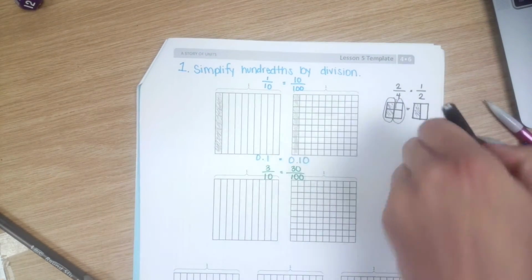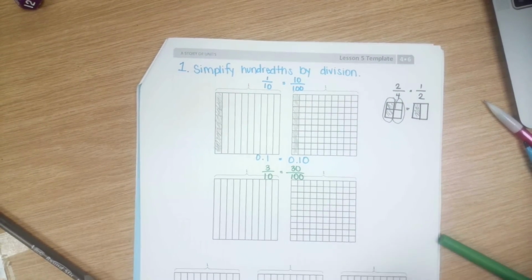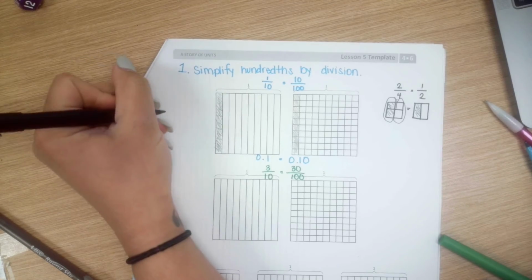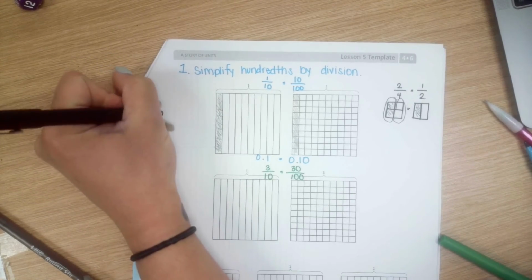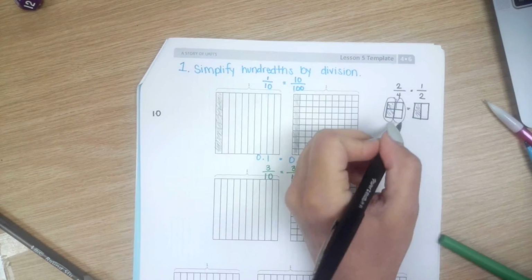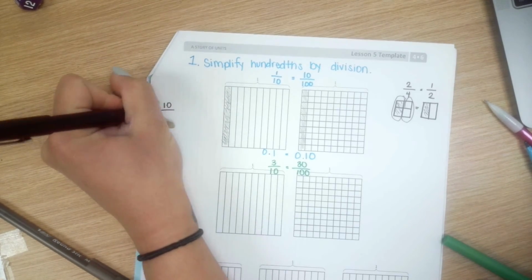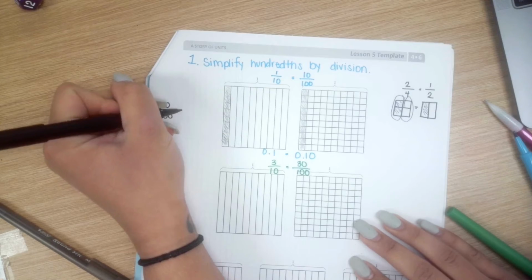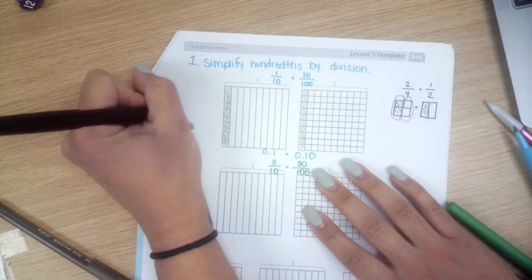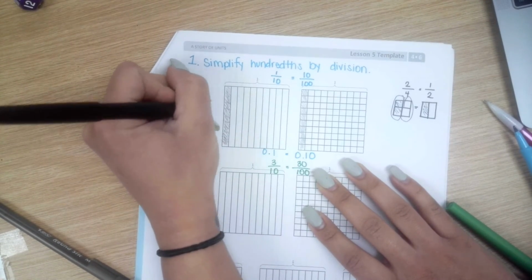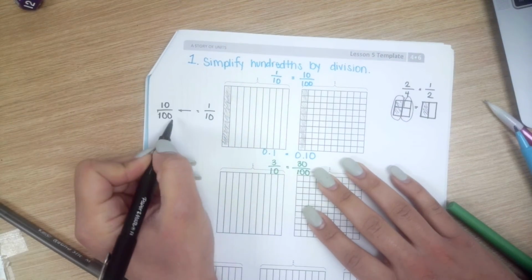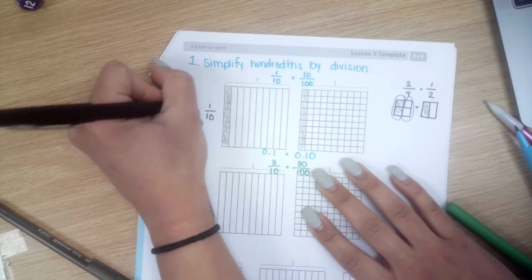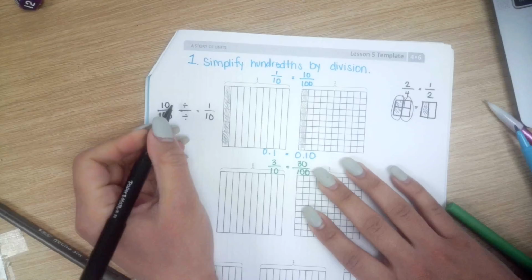Well, let's think back to what we did here. 1/10 is equal to 10 hundredths, right? So I need to divide and group these hundredths just like I did with fractions before. 10 hundredths needs to have something happen to turn it into 1 tenth. If I have to divide, what number do I divide 10 by to get 1?